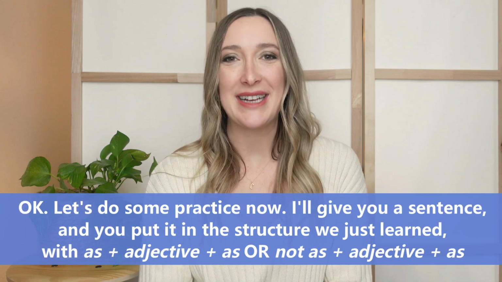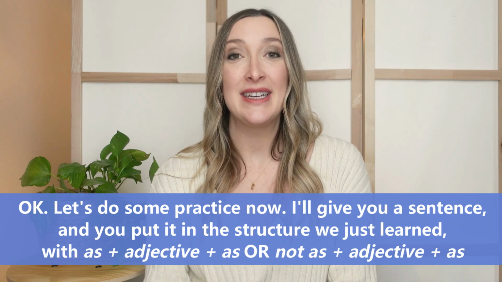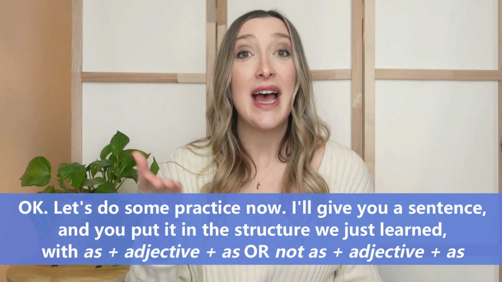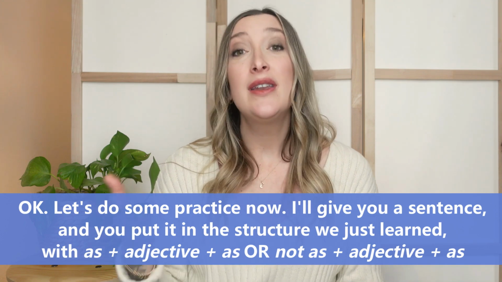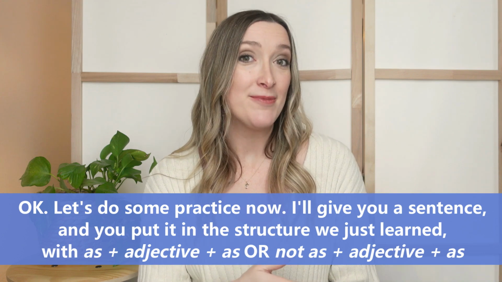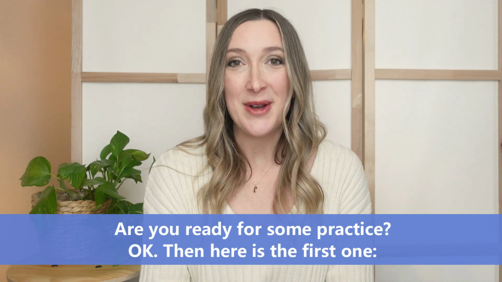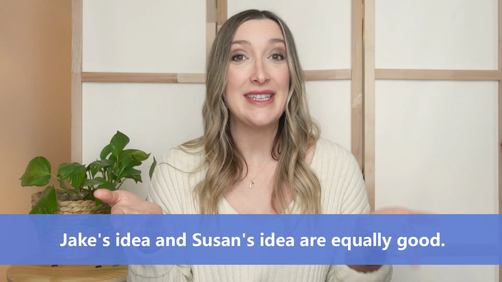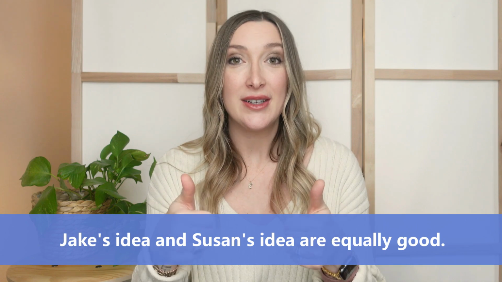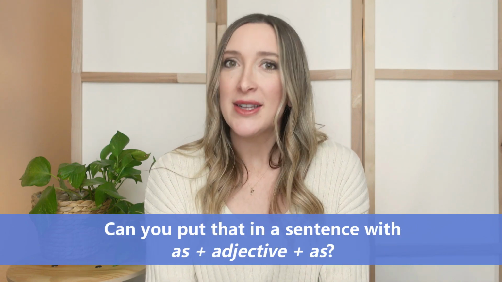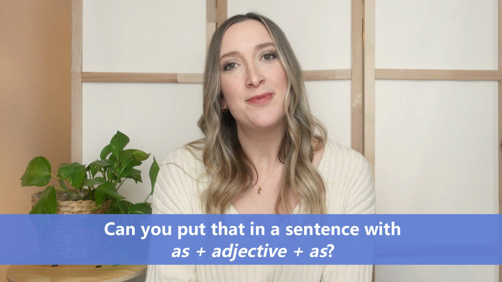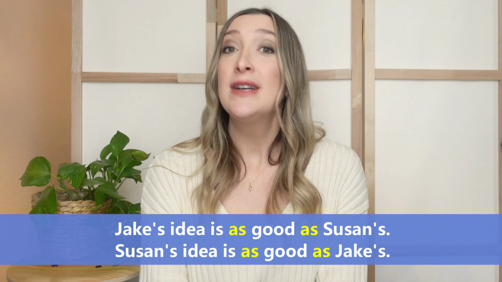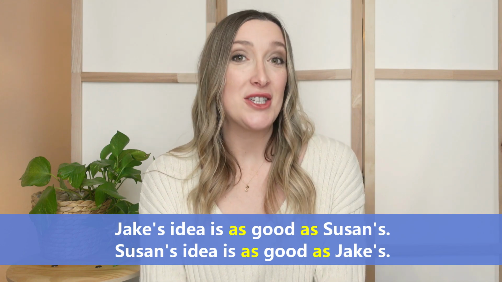Okay, let's do some practice now. I'll give you a sentence and you put it in the structure we just learned with as, adjective, as, or not as, adjective, as. Are you ready for some practice? Okay, then here is the first one. Jake's idea and Susan's idea are equally good. Can you put that in a sentence with as, adjective, as? Jake's idea is as good as Susan's, or Susan's idea is as good as Jake's.